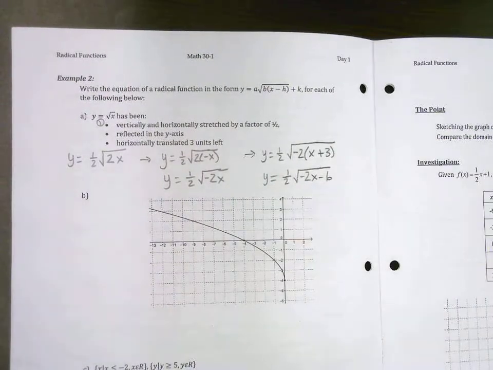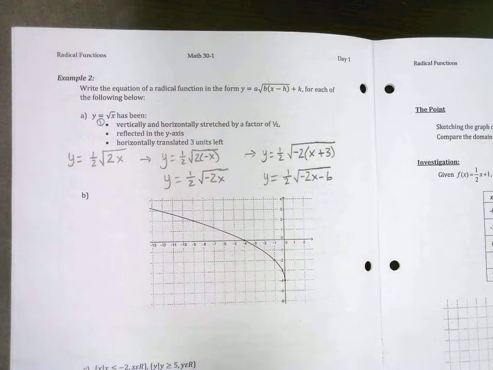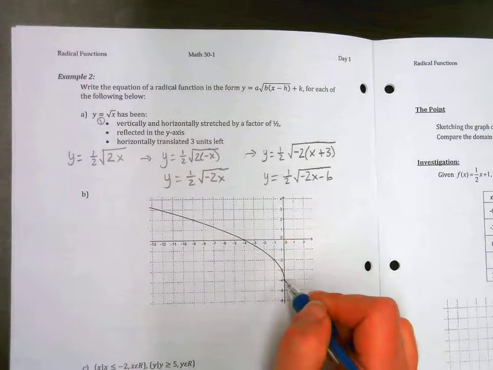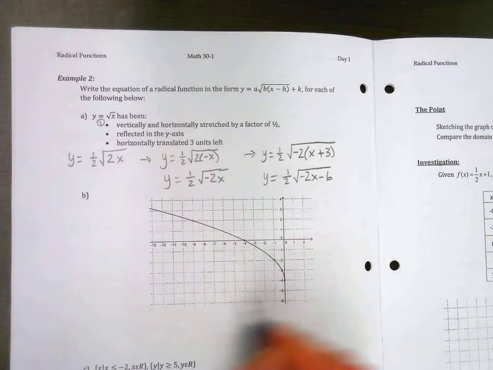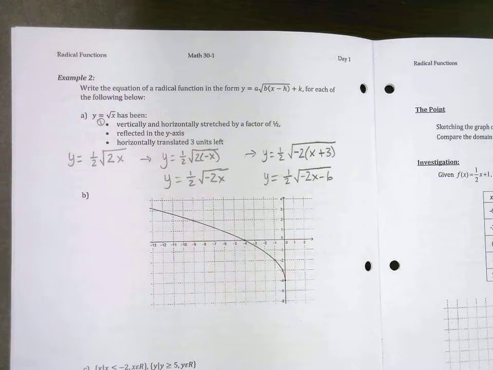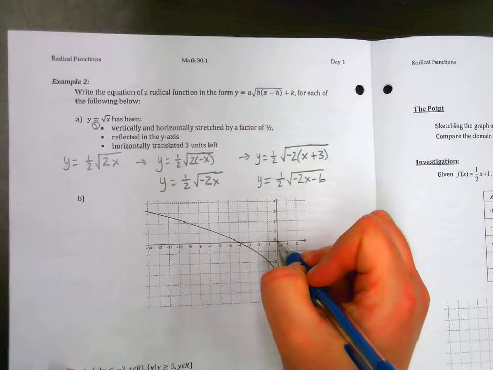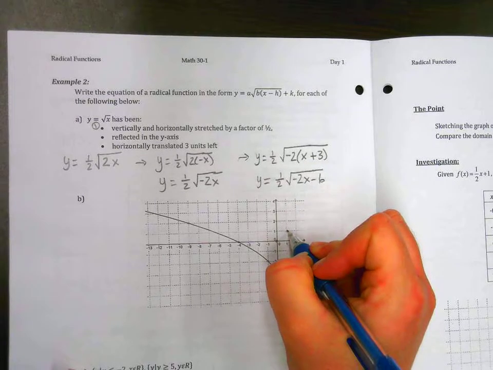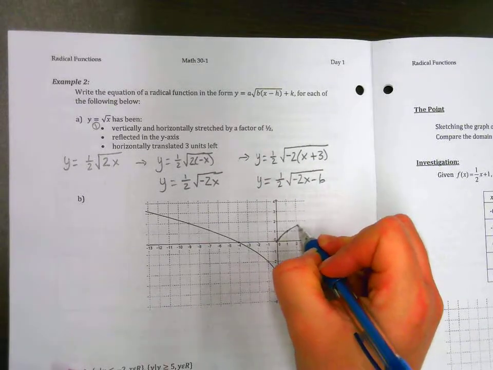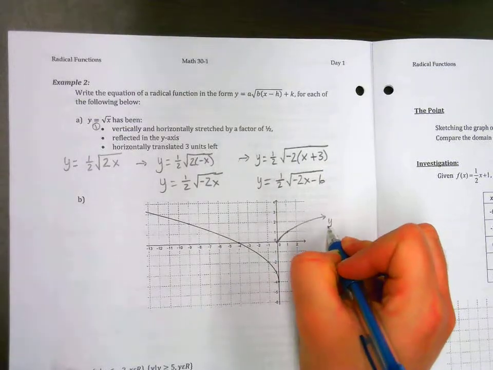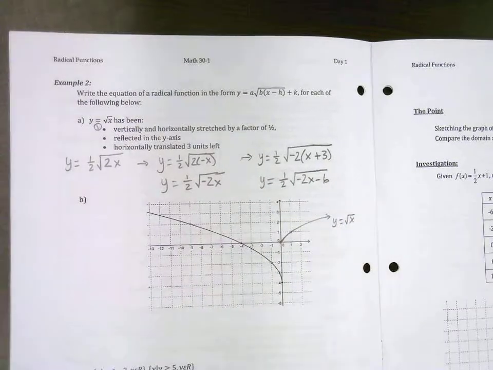Okay, so what happens when we're just given the graph? How do we write the equation? So you always want to consider our base function and what is happening to the base function. So let's sort of visualize our base function. Okay. So visually, what has kind of happened here?